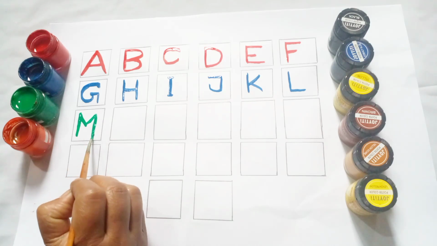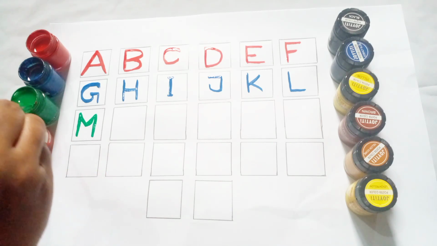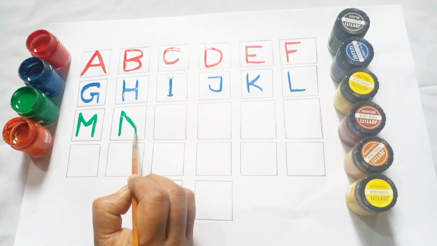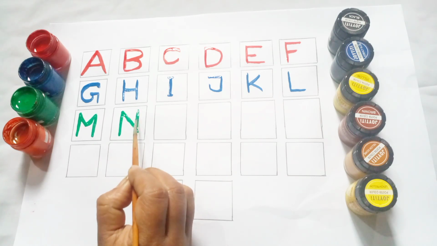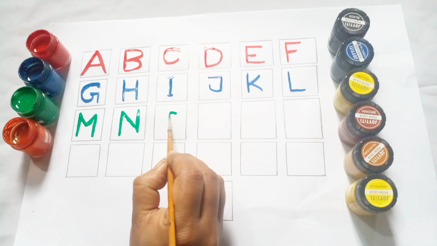M. This is letter M. M for mango, M for moon. N. This is letter N. N for net, N for nose.